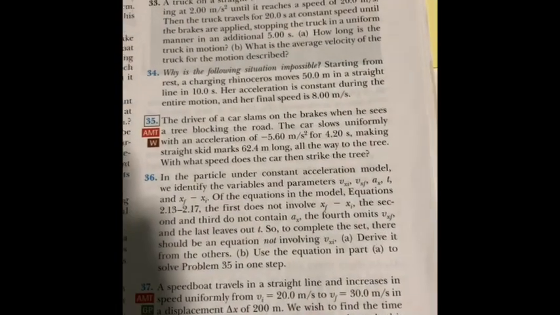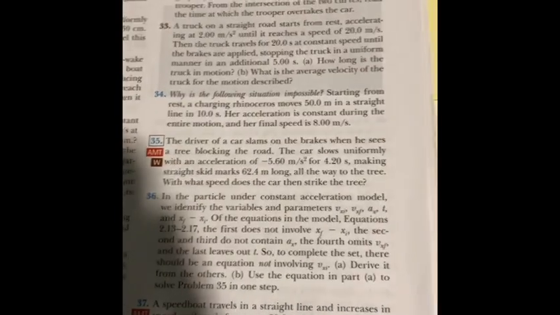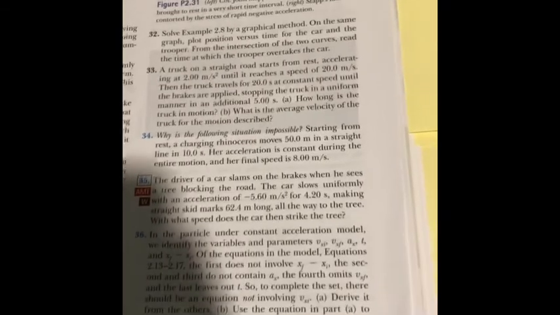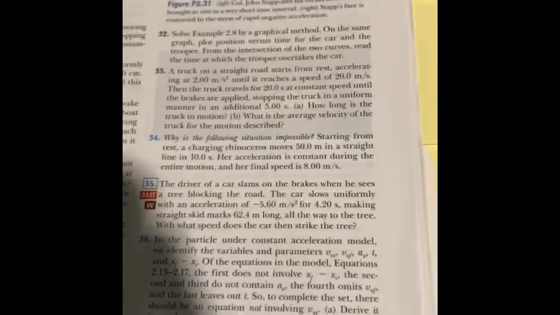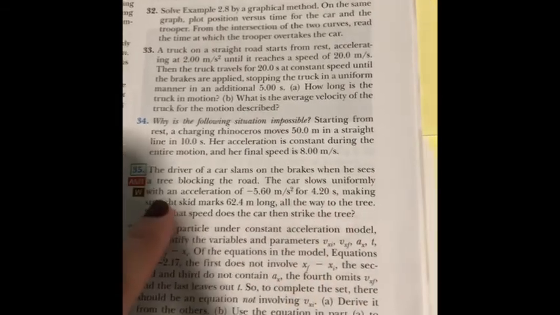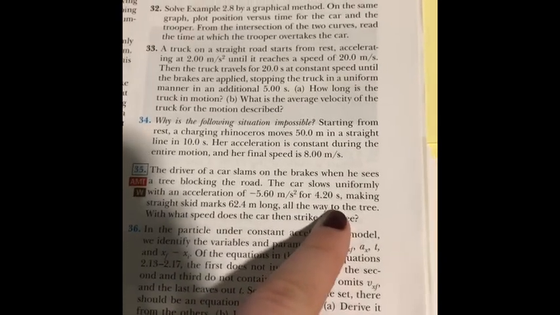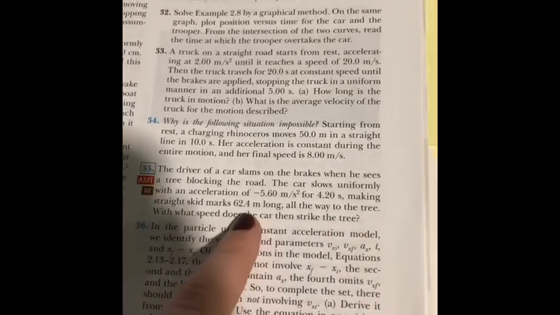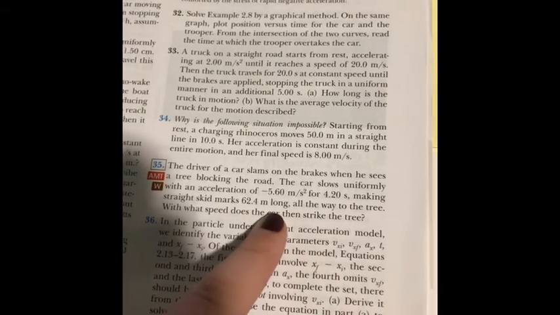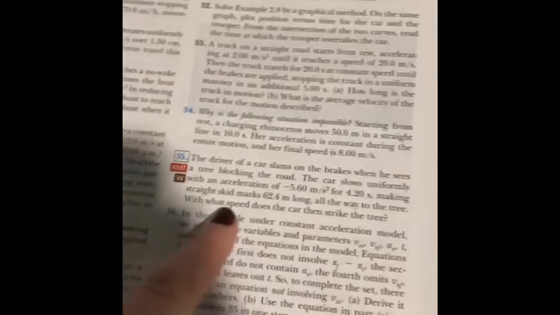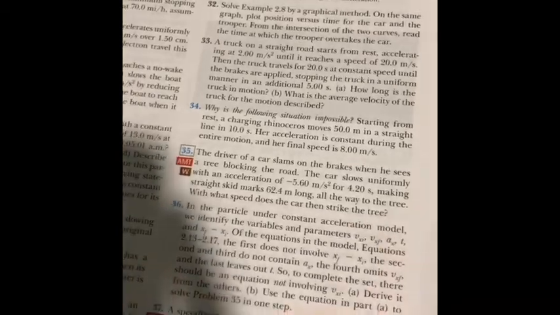For chapter 2 was problem 35, which states the driver of a car slams on the brakes when he sees a tree blocking the road. The car slows uniformly with an acceleration of negative 5.6 meters per second squared for 4.2 seconds, making straight skid marks 62.4 meters along all the way to the tree. With what speed does the car strike the tree?